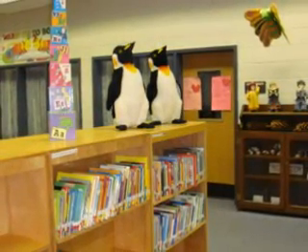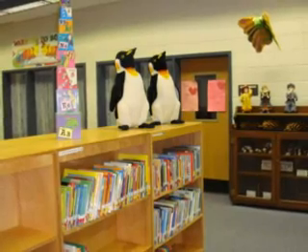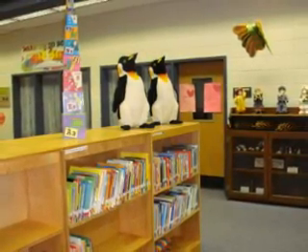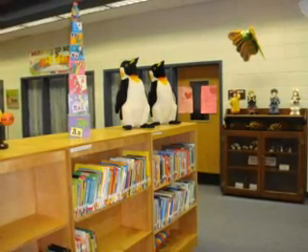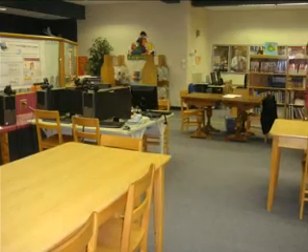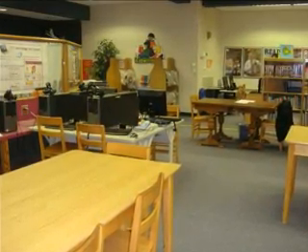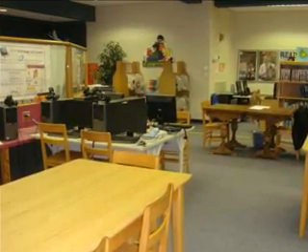This completes our journey of the book sections in our Media Center. We have viewed chapter books, fiction, nonfiction, biographies, and reference materials. It is not time to go just yet. Our Media Center has more to offer here at Ben Hill Primary School.